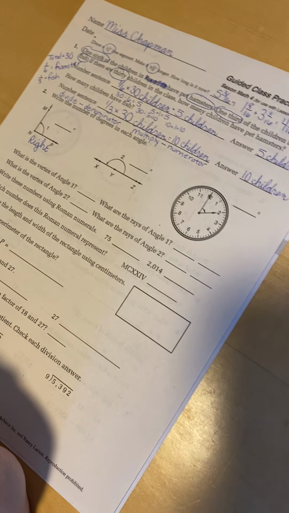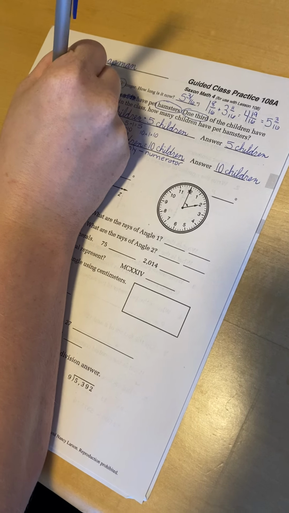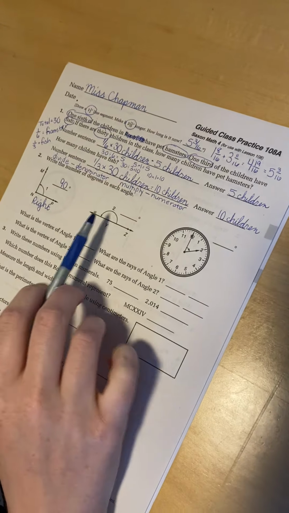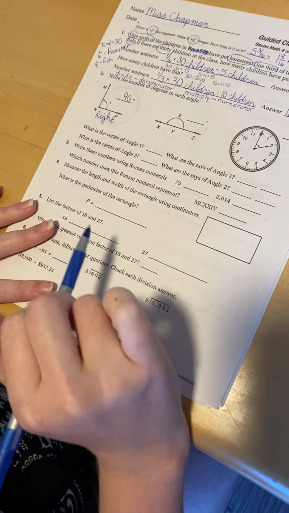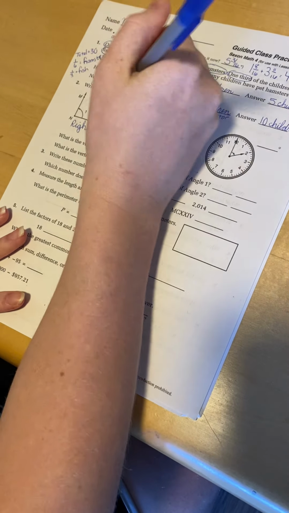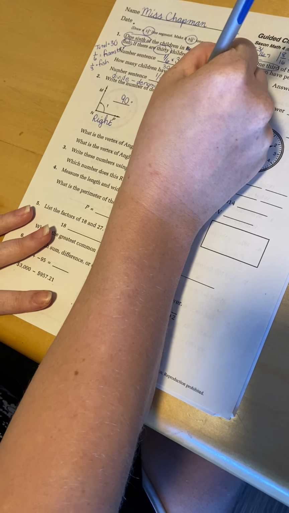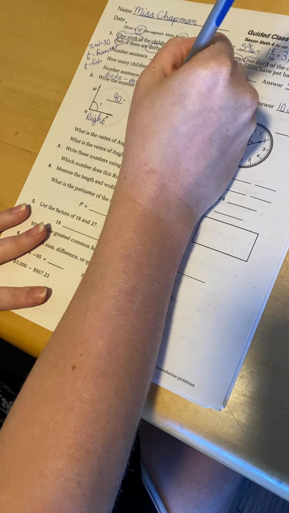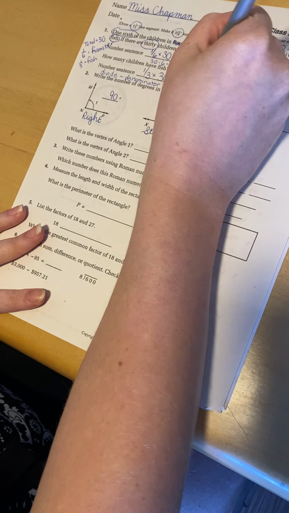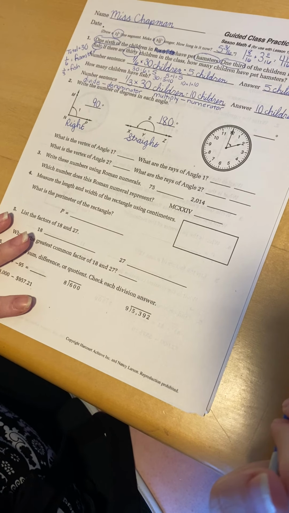And we know that right angles are exactly 90 degrees. When I look here, this is a perfect straight line. We would say that this is a straight angle. We know that straight angles are 180 degrees.